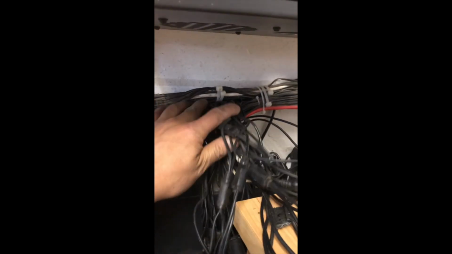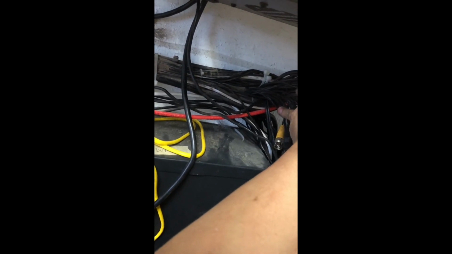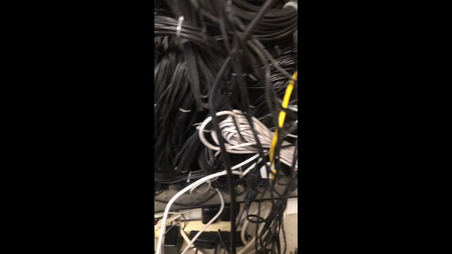Here's some bonus footage of the camera system that I came to fix. So just cables strung everywhere, and yeah, it was a real mess, but got it going eventually. And look at that box, just jam packed full of cables. So hopefully you don't run into something like that like I did.